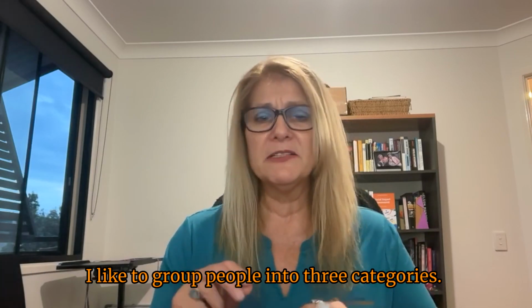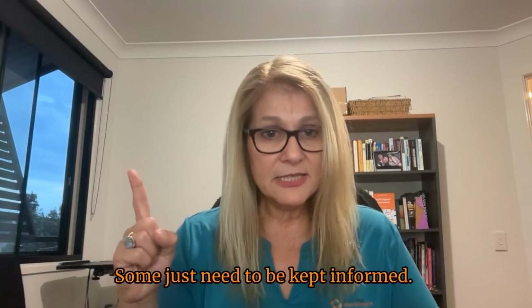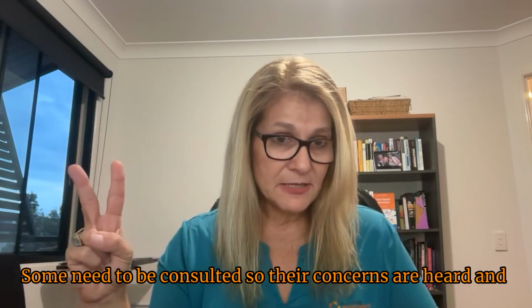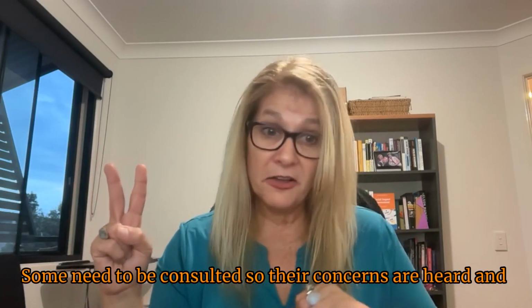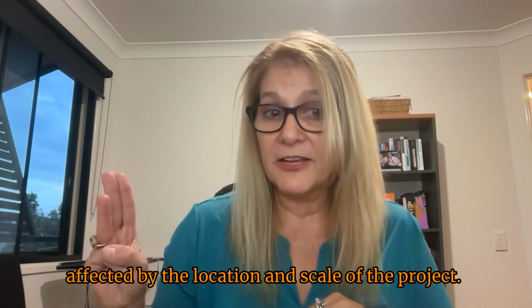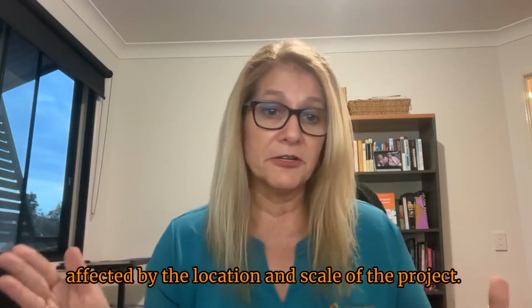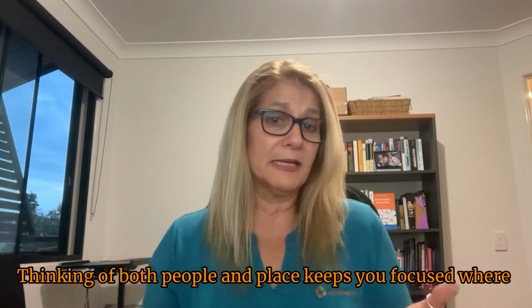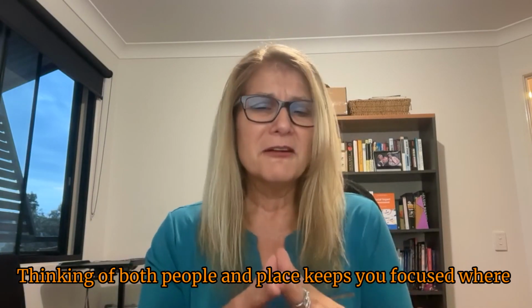I like to group people into three categories. Some just need to be kept informed, some need to be consulted so their concerns are heard, and some need to work closely with because they're most affected by the location and scale of the project. Thinking of both people and place keeps you focused where it matters most.